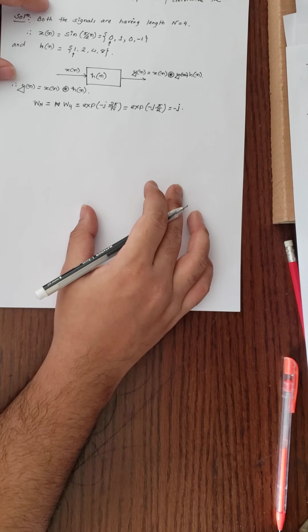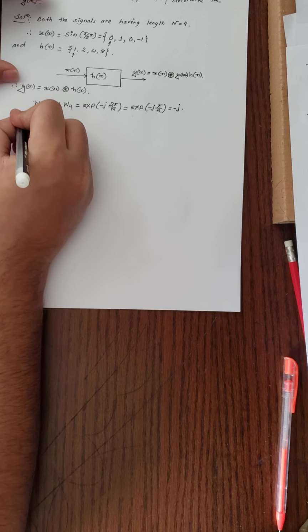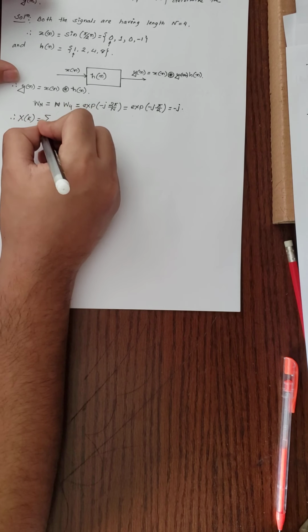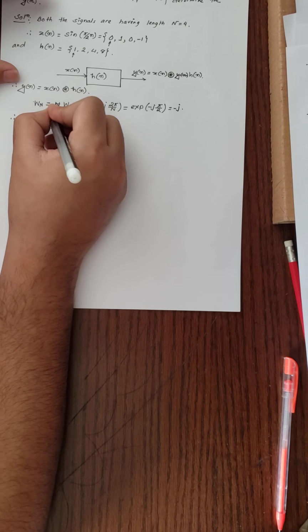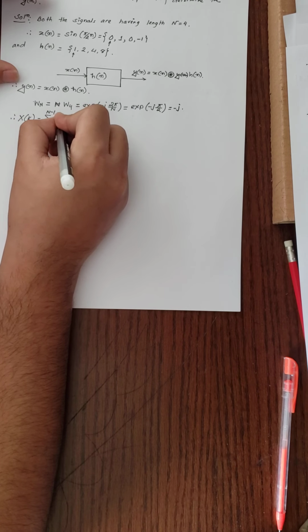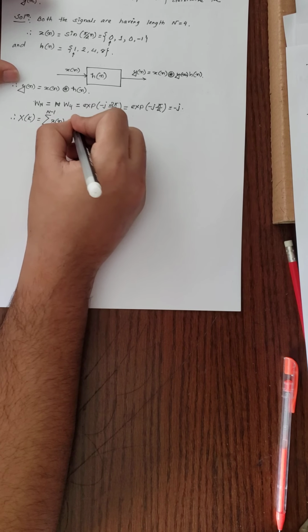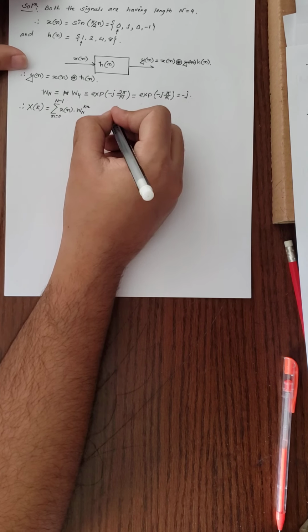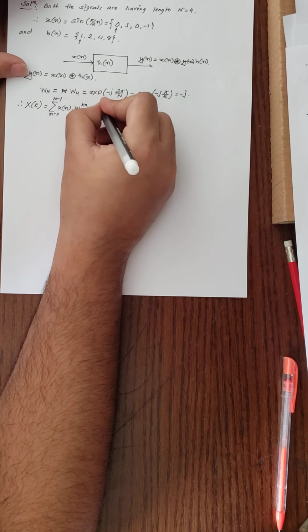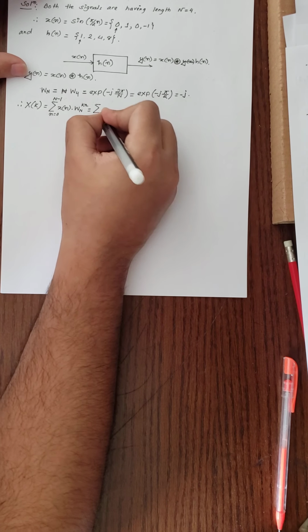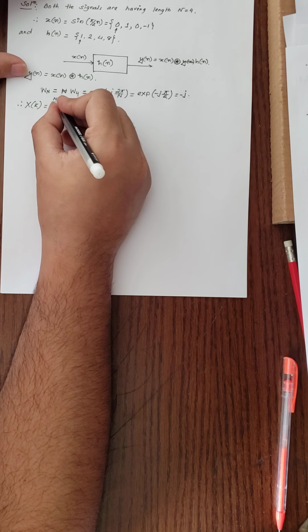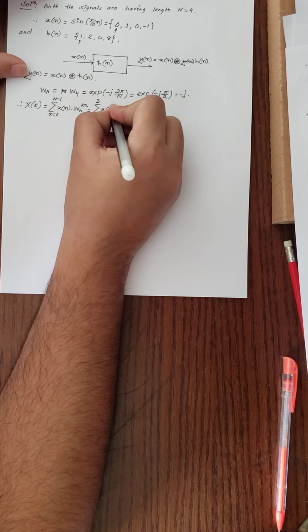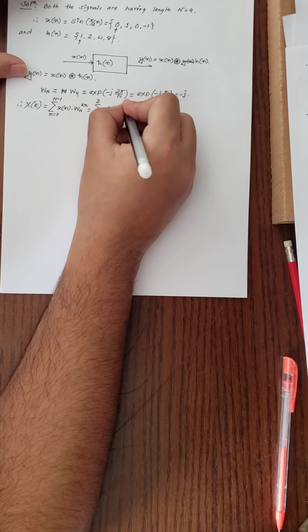Fair enough. So now we can write x of k is equal to summation where n goes from 0 to N minus 1 of x of n W_N to the power kn, which can be written as summation n goes from 0 to 3. Remember, N in our case was 4, so this will be 3, x of n W_4 to the power of kn.